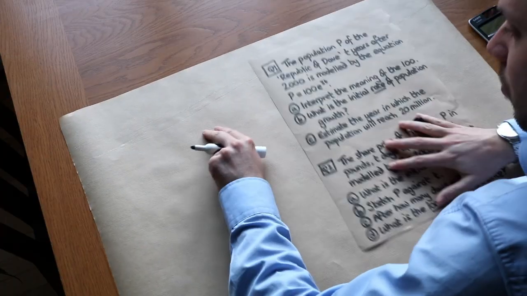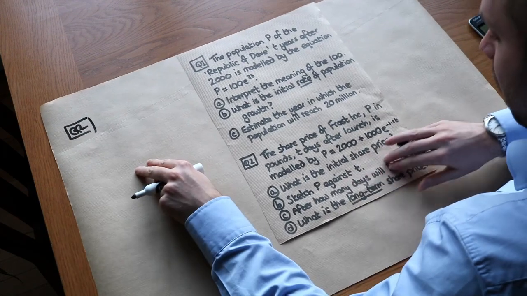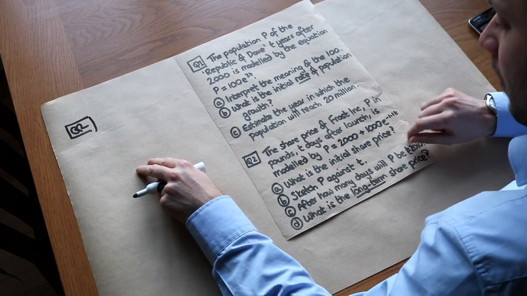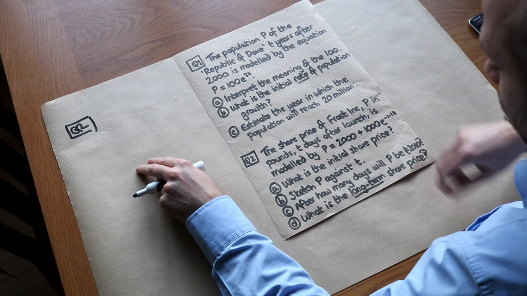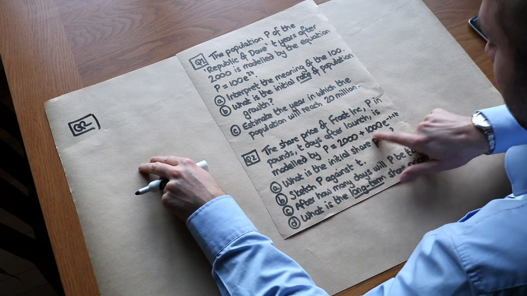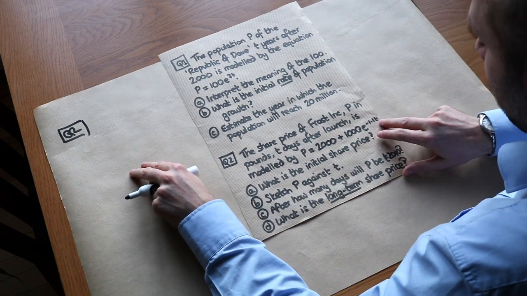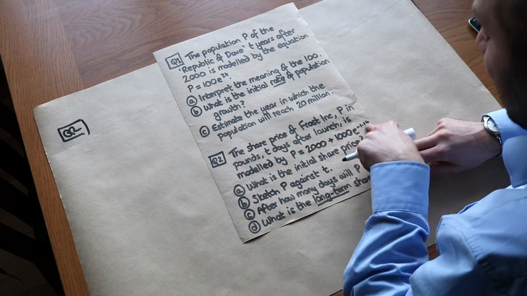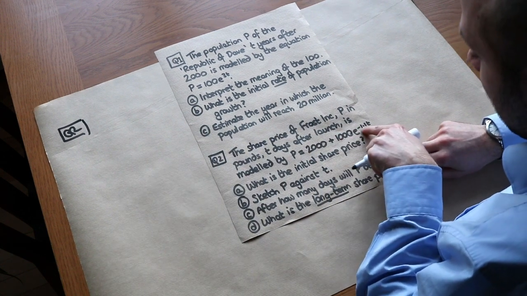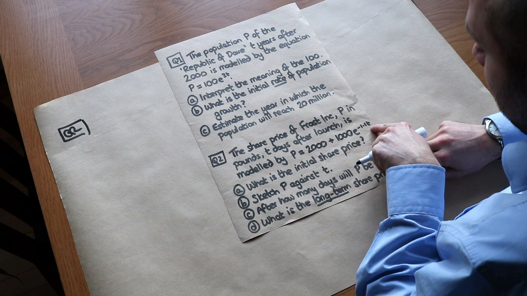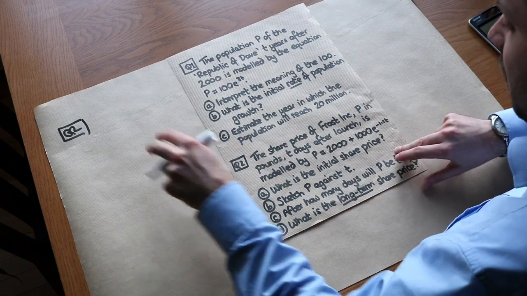And then we've got this final question here. The share price of Frost Inc., P in pounds T days after launch, is modelled by this equation, P equals 2000 plus 1000 e to the minus 1.1t. So this is an exponential decay graph because we have a negative number in front of that variable in the power of the exponential term.